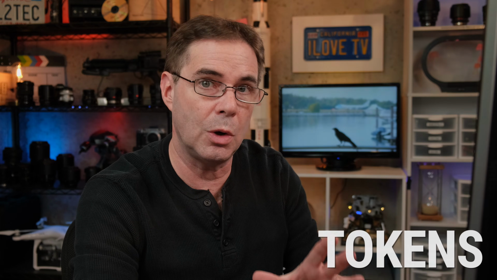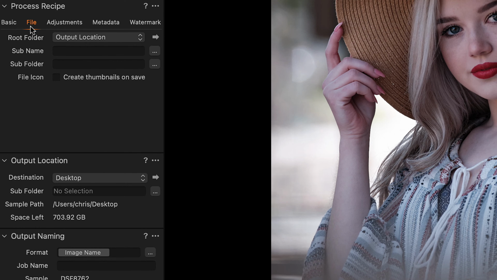The next part of exporting is telling Capture One where you want these files to be exported. And saving your images to a folder on your computer can be made much simpler through the use of tokens. We're going to get into that now as well. So for example, right here under File, you've got Output Location. You see that? When that is selected, it is going to use the values here.